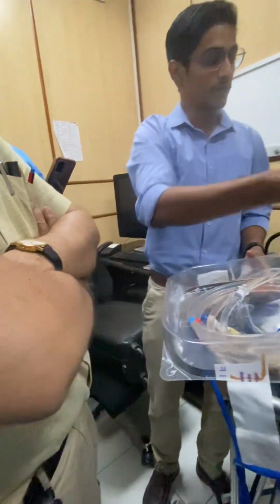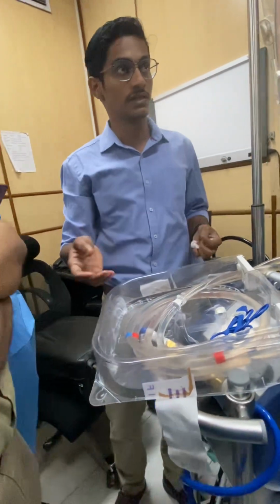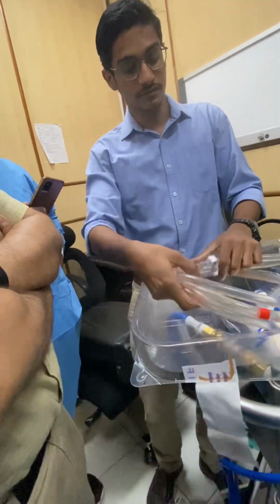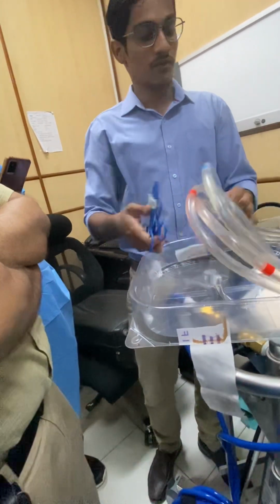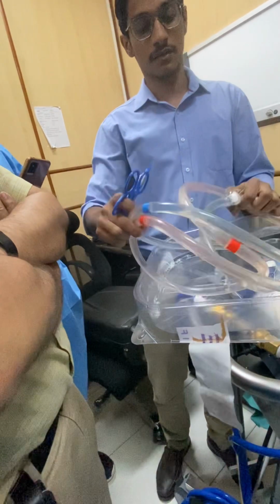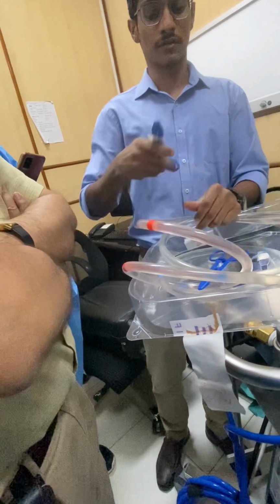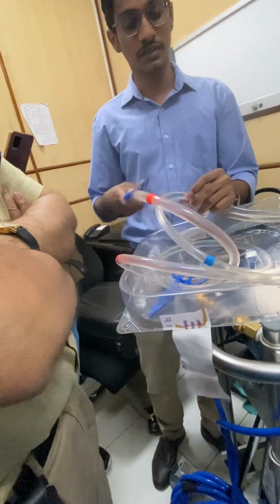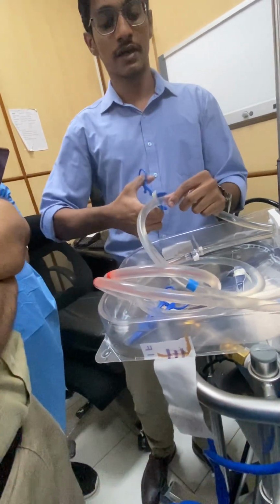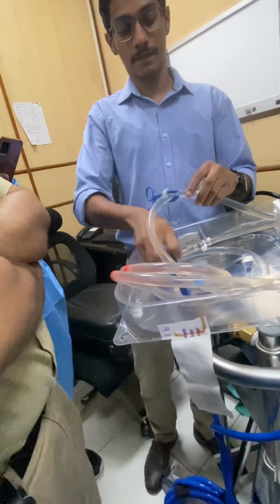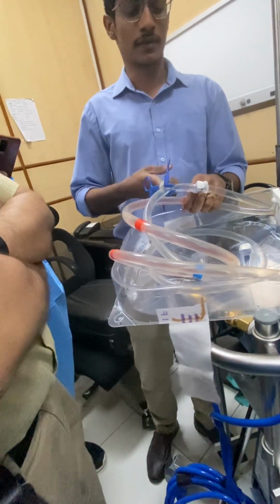Once you have removed it, the sterile person, for example a nurse, will receive it. Once they have taken it, you can see the same kind of connector here. There will be 2 clamps available in this, or you can use another external clamp here.